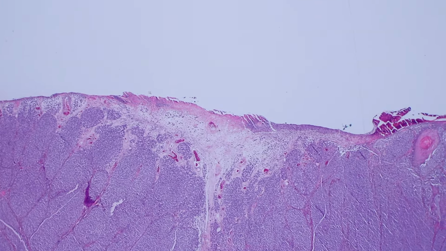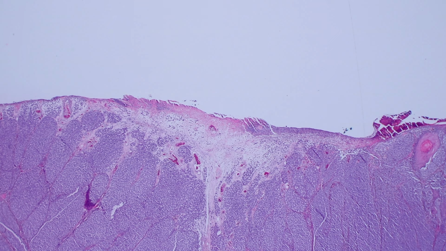It's got a big ulcer at the top, and so ulceration is a bad prognostic feature for melanomas. Usually, melanomas that are ulcerated are also thick and have a lot of mitoses. So they usually have a high Breslow thickness and have mitotic activity. So they have other features that would be bad also.